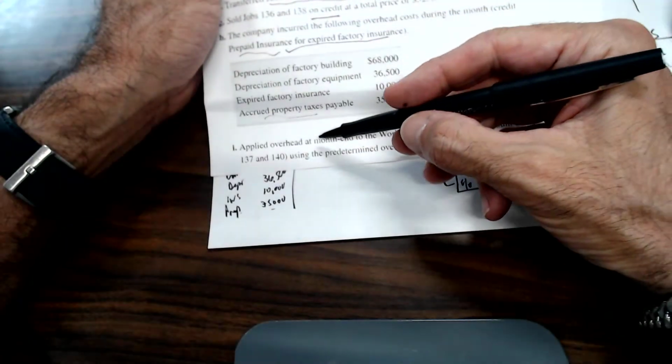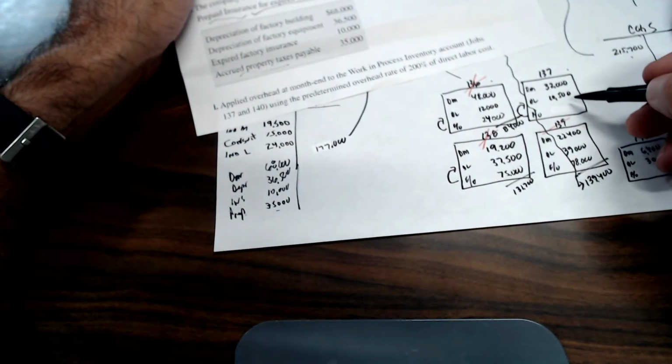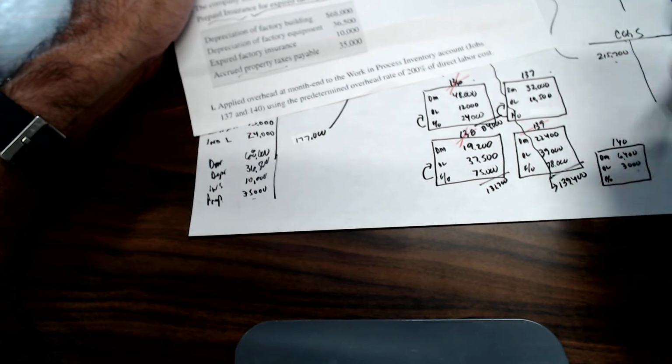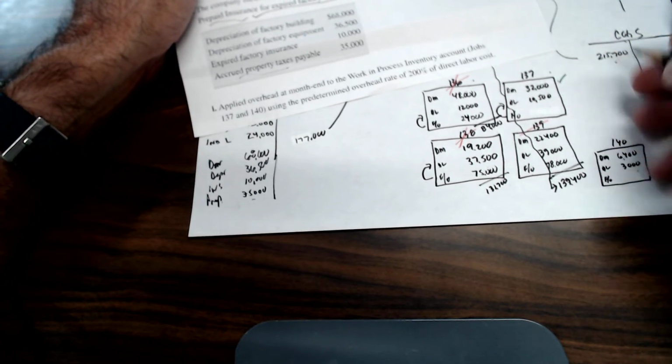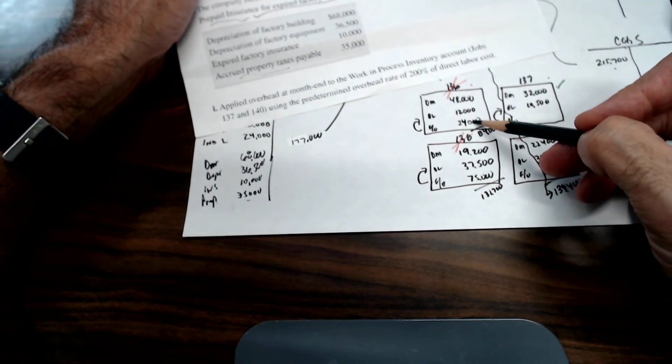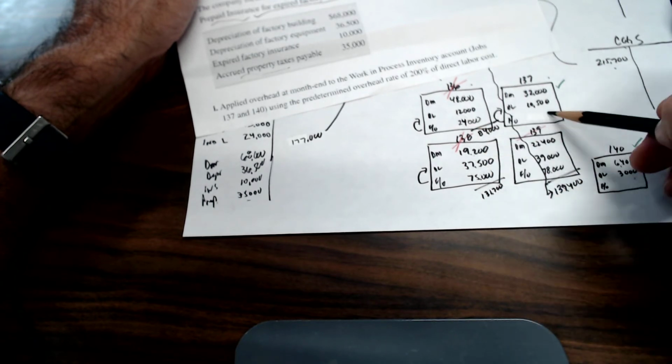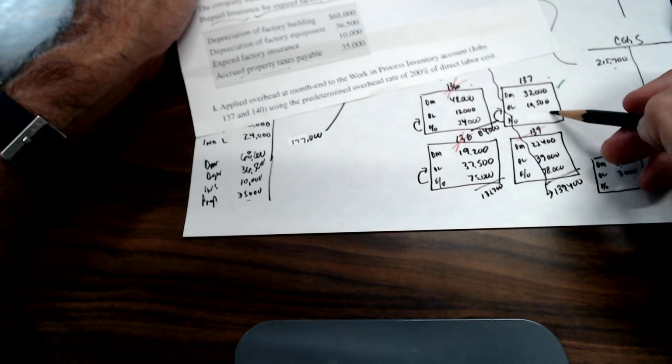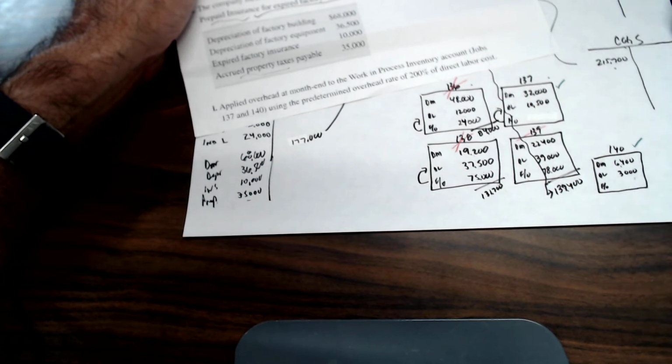It wants us to apply overhead to these two jobs that are still here. These jobs are still in progress at the end of the month. We costed out these jobs when they were done. These are still here, so let's charge them with their factory overhead for the month.